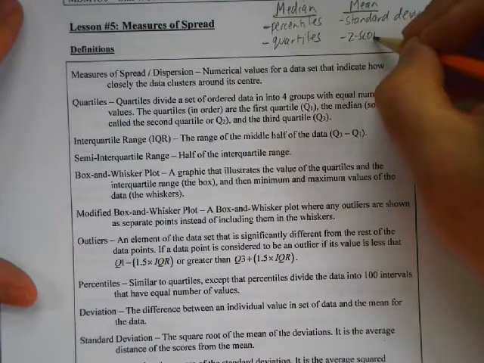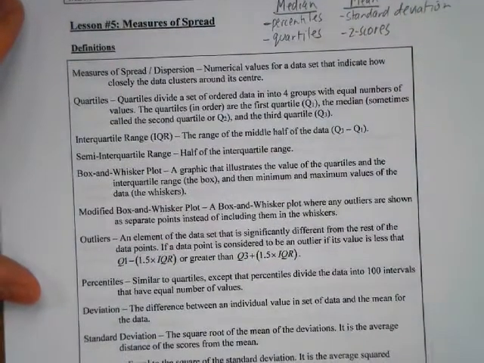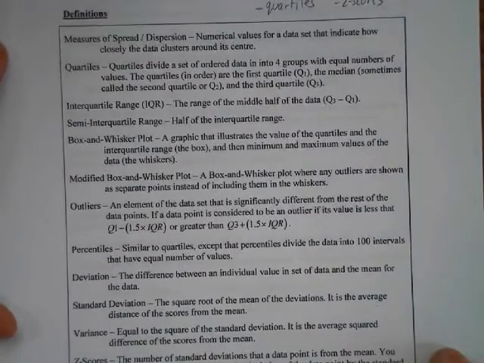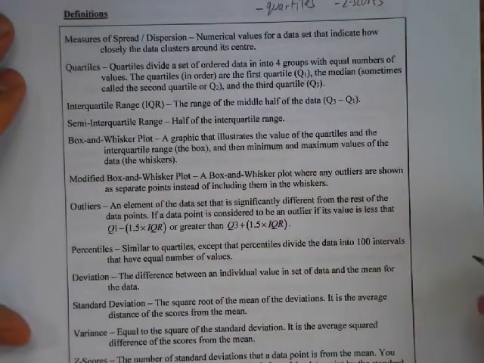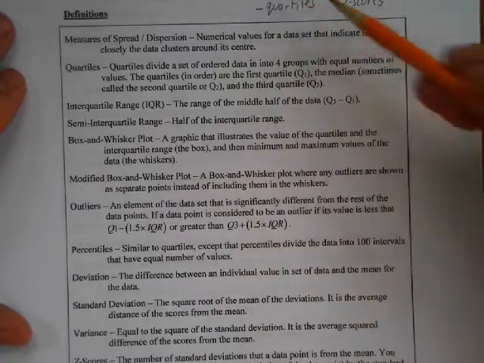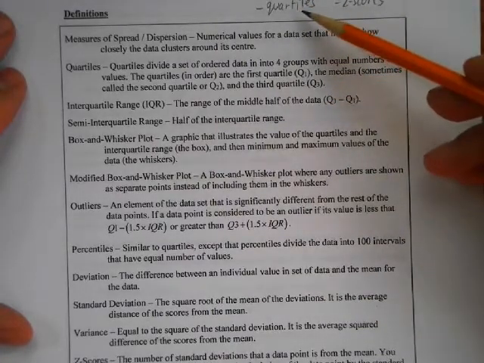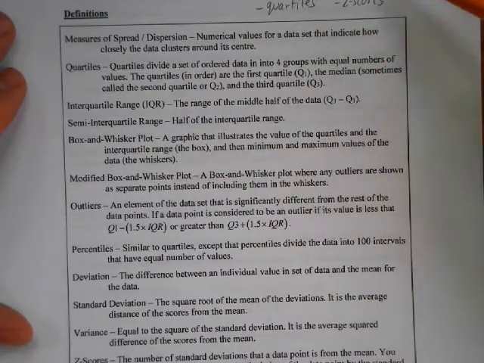Okay, and we're going to look at all of these things, but I just want to put that in your head right now. So when I do all my definitions and key concepts and examples, I do it in order, so that first we do all the median measurements of spread, and then we do all the mean. So just to keep it separate.